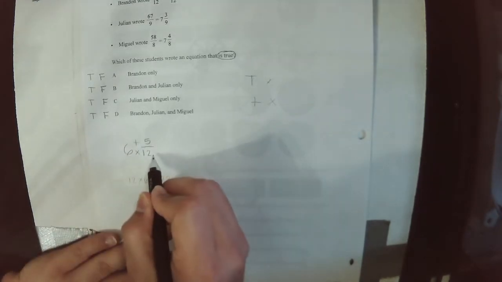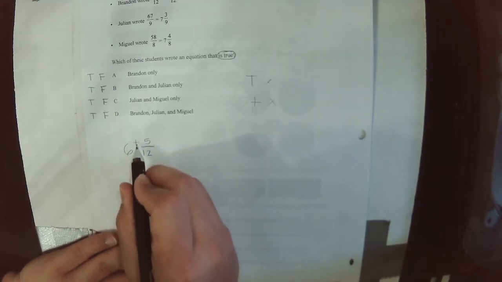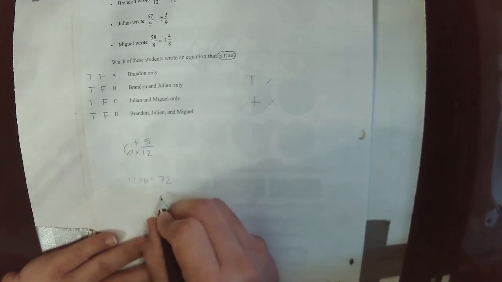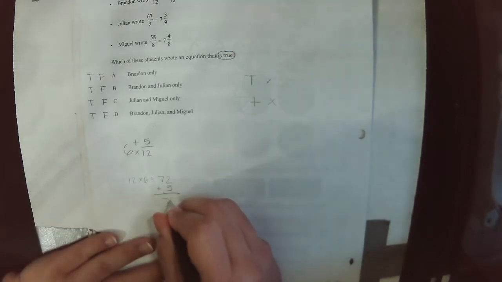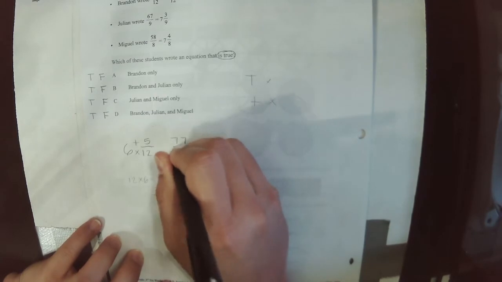So that brings us up halfway. 12 times 6, but now I have to go all the way to the top. Plus 5. So 72 plus 5. What is 72 plus 5? Chase? 77. So my new numerator should be 77.